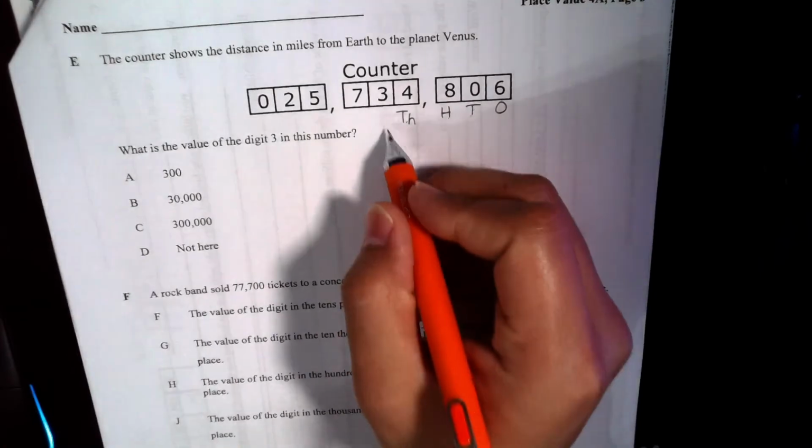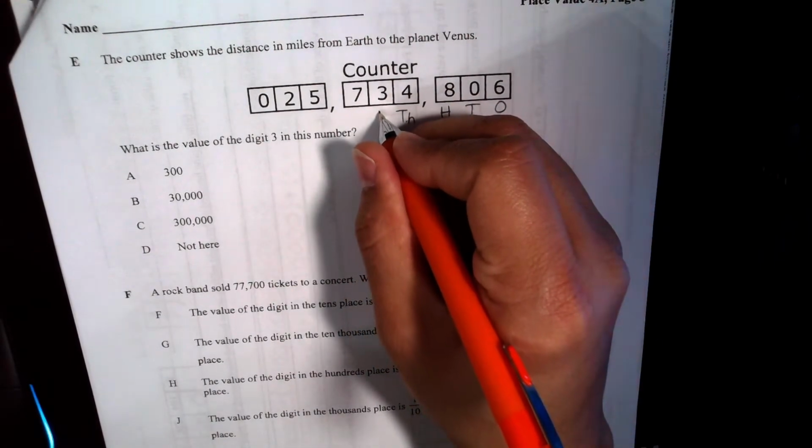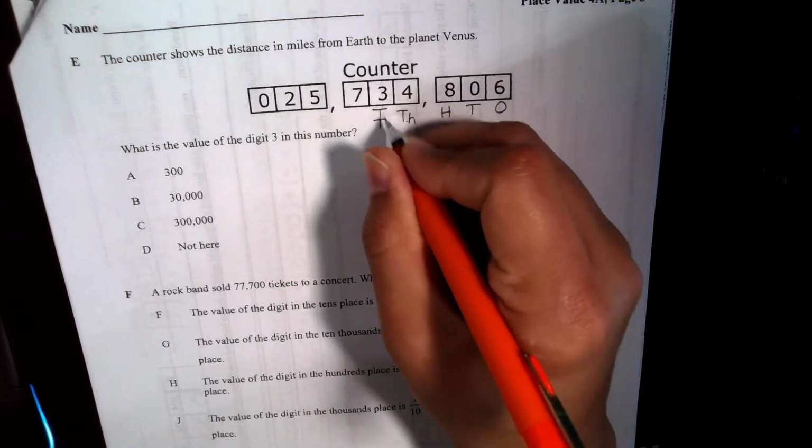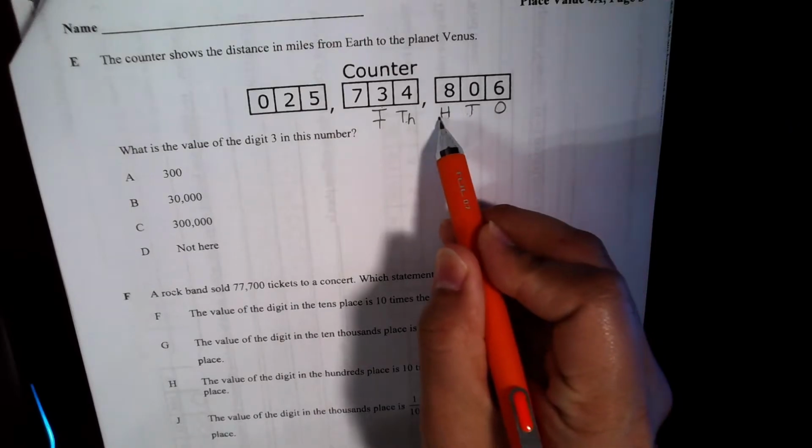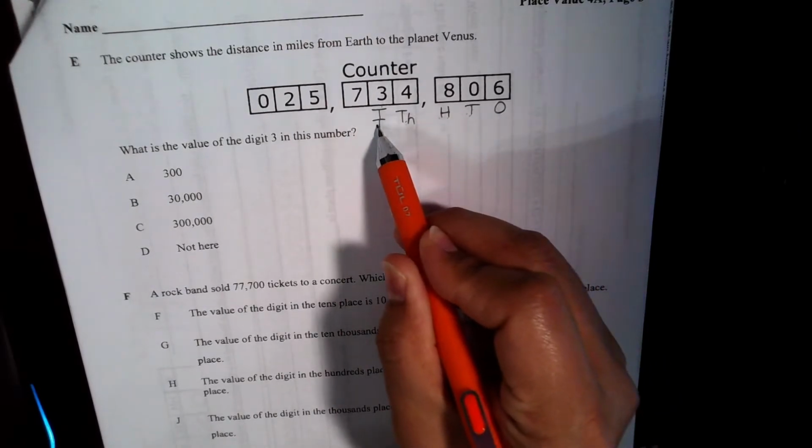Ones, tens, hundreds, thousands. Kylie? 10,000. Okay, for the 10,000s, what I normally do is I just put two capital T's. After the 10,000, what's the next one? Chase? We have ones, tens, hundreds, thousands, 10,000. What's the next one?